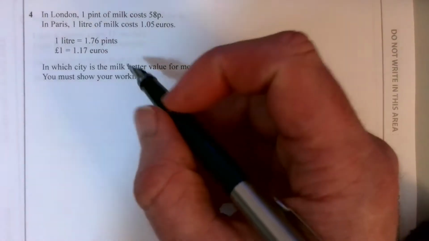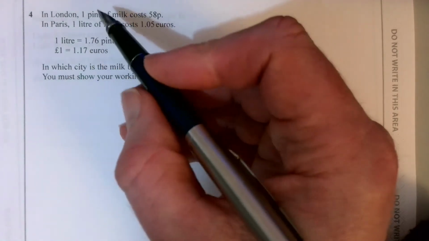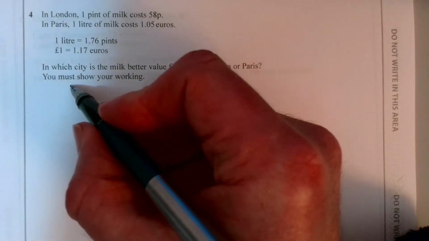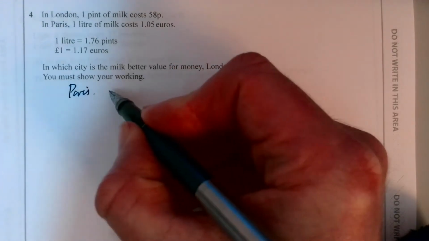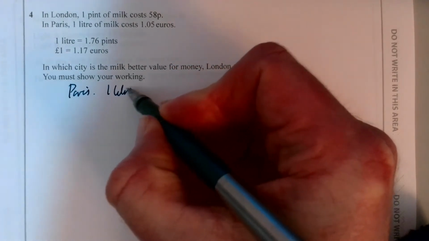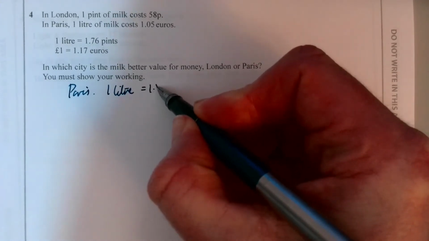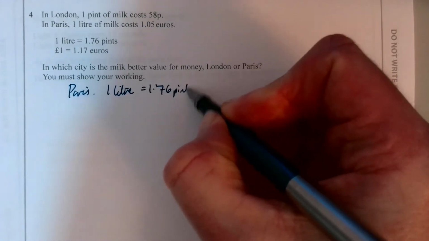Right, so I'm going to do the whole thing in terms of pints, I think. So I know 1 pint costs 58p in London. So Paris, 1 litre equals 1.76 pints.